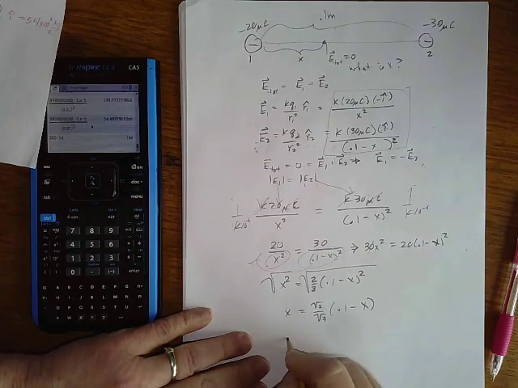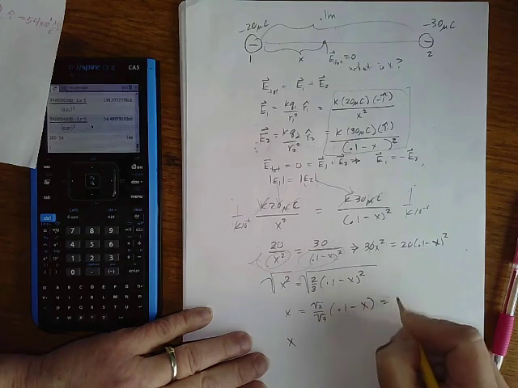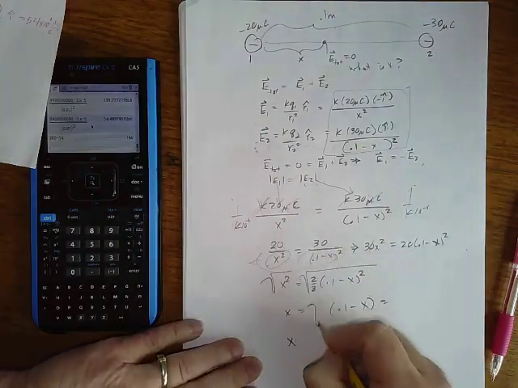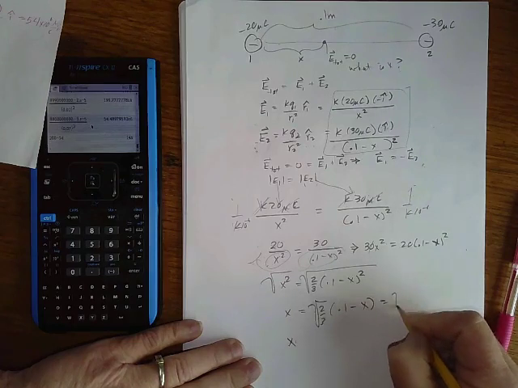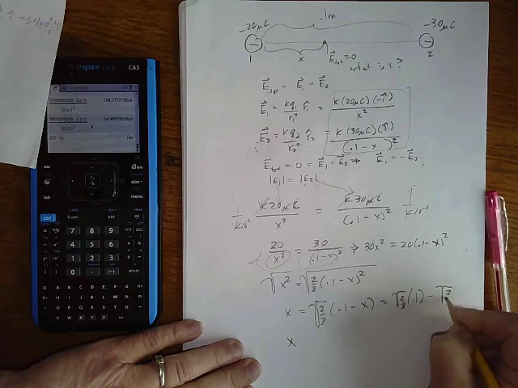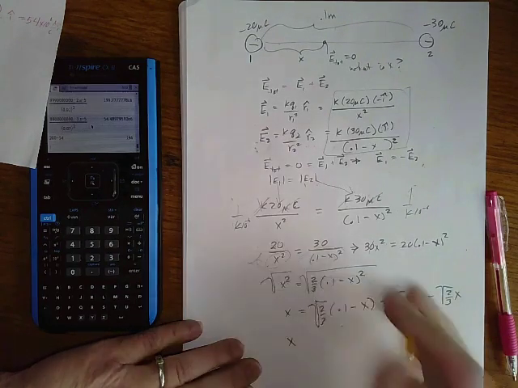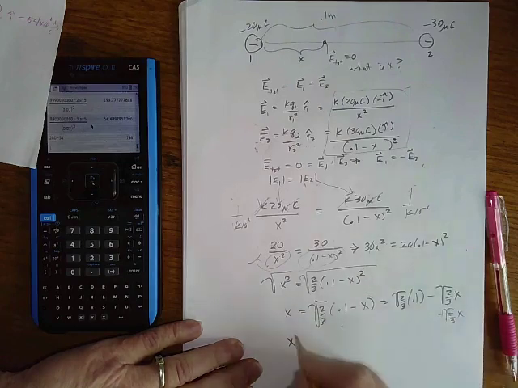And so x, multiply this out. Maybe let's leave it as just the square root of 2 over 3, might be easier to deal with. So this is equal to the square root of 2 over 3 times 0.1 minus the square root of 2 over 3 times x. Just distributive law there. And so let's bring this plus square root of 2 over 3 x to both sides.